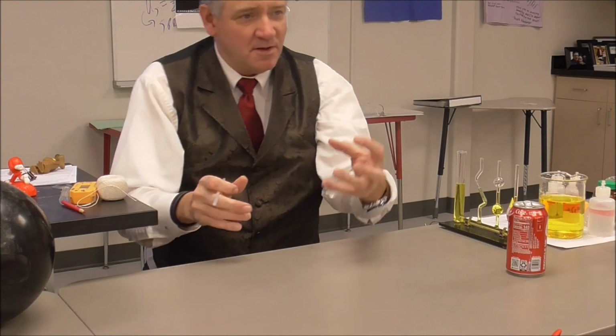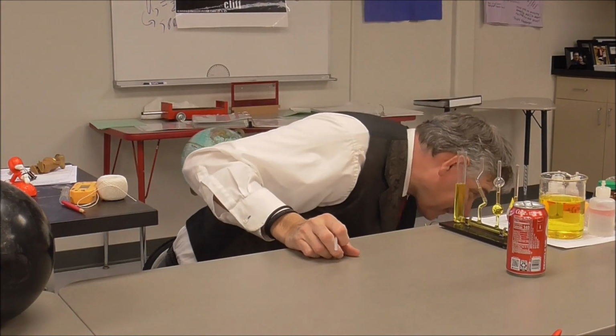Your legs are in the way of the door. Why is it blocking it?